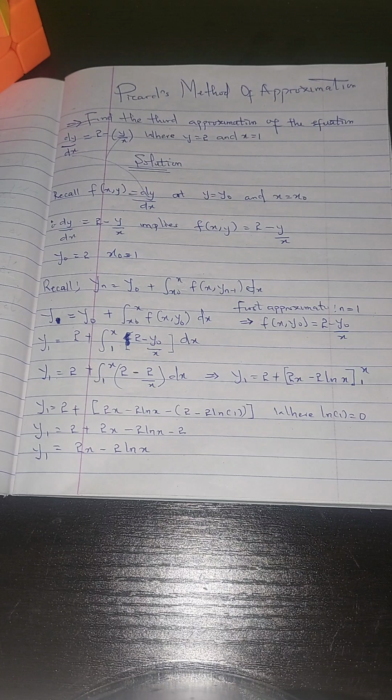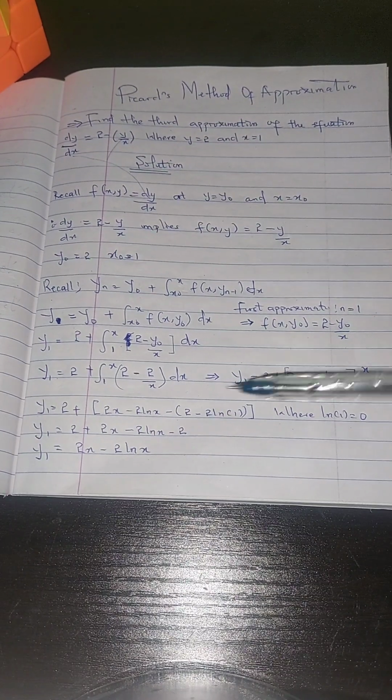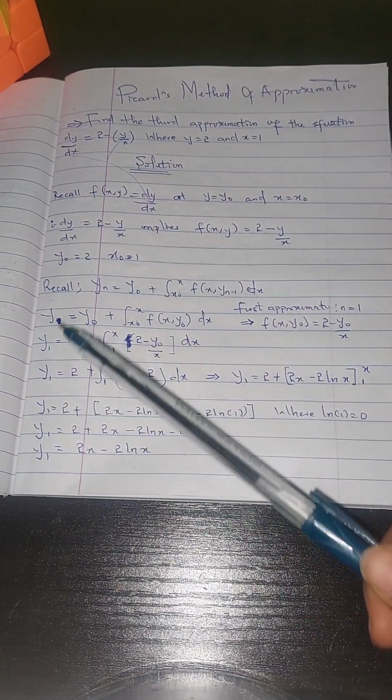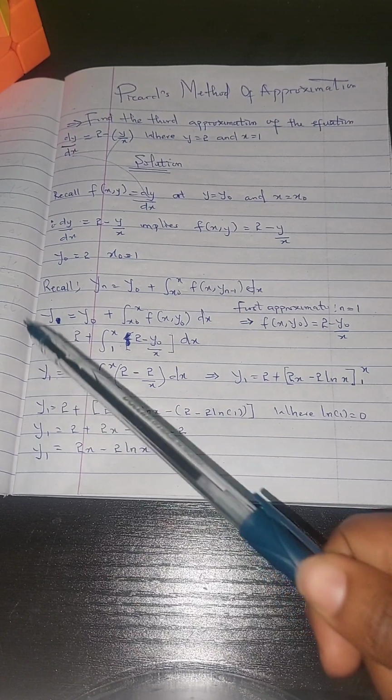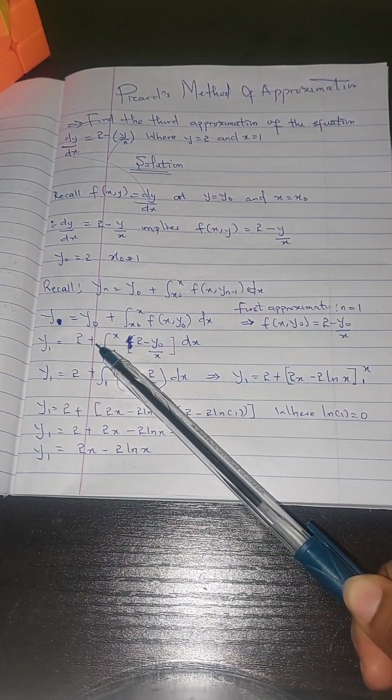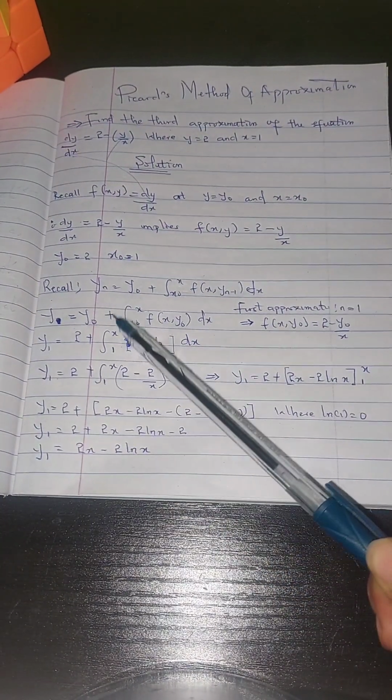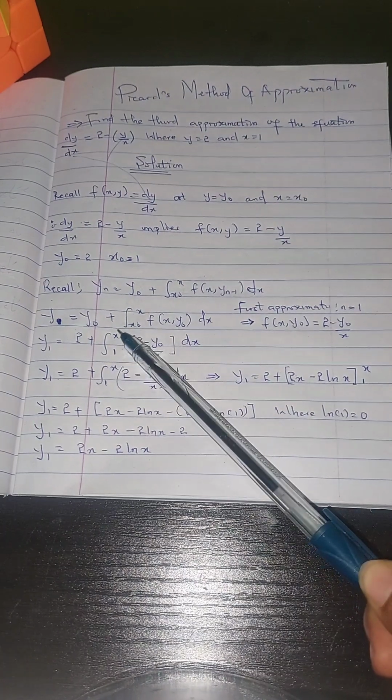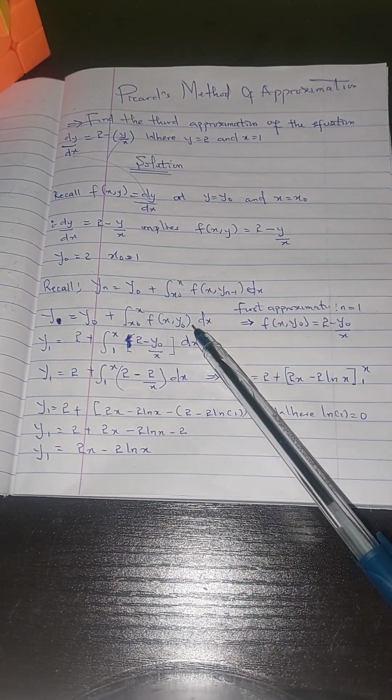Now we already have this. I just have to know that my y naught equals 2, and also my x naught equals 1. So I come to my approximation formula, and I have y1 equals 2, because my y naught is 2, plus integral from, what's my x naught? 1 to x. Now what is my f of x comma y naught?